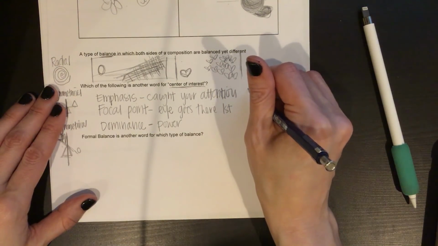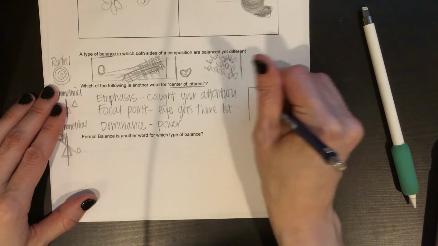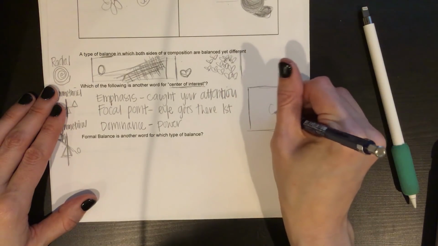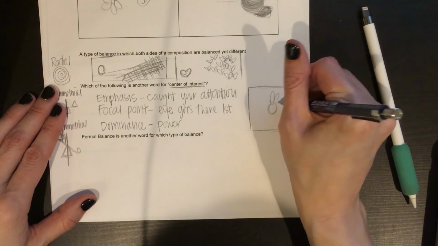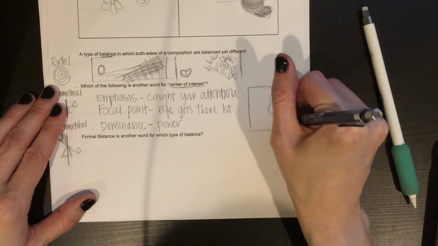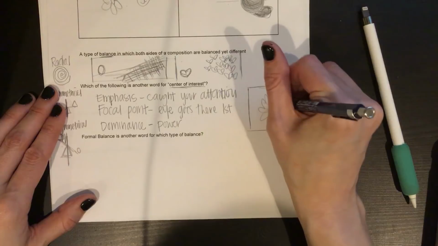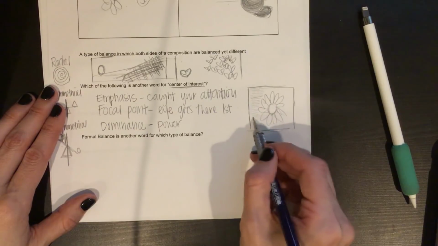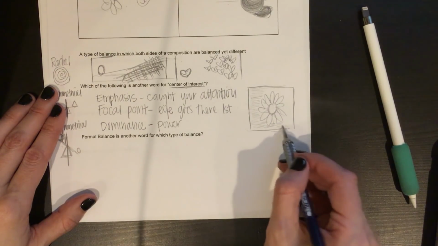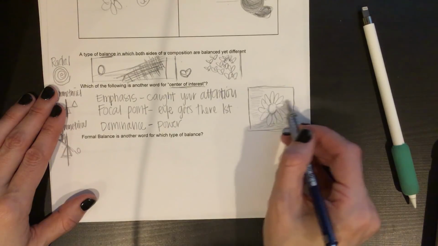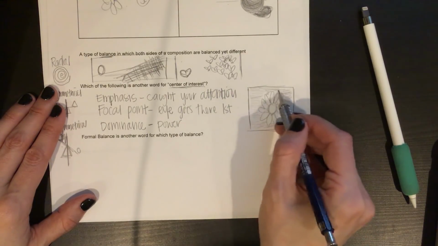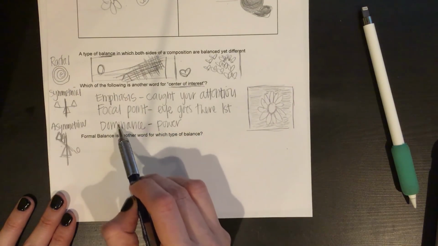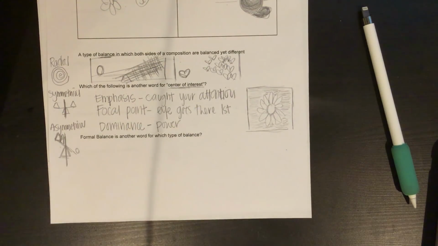So, on your Elements of Art handout and your Principles of Design handout, you may remember that I created an example of emphasis by drawing a flower, and I colored that flower like a really pretty pink, and I created a gray background. The flower is what catches your attention first because it's the main focus point of my drawing. So that becomes the area of emphasis or the center of interest. All of these are the same as this.